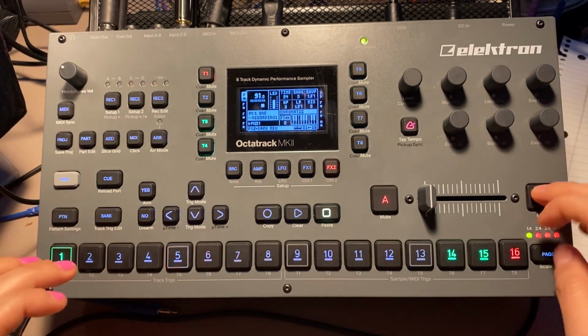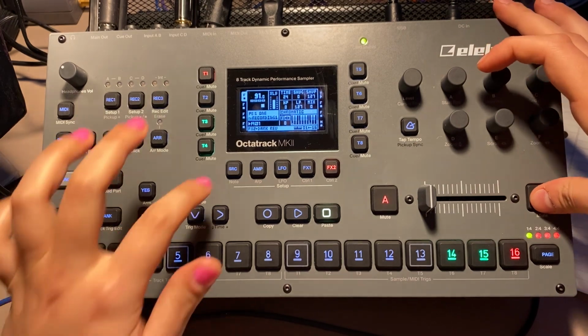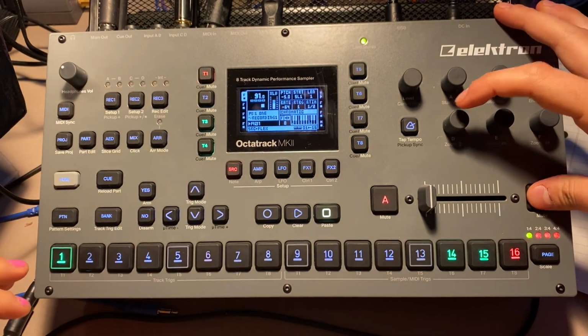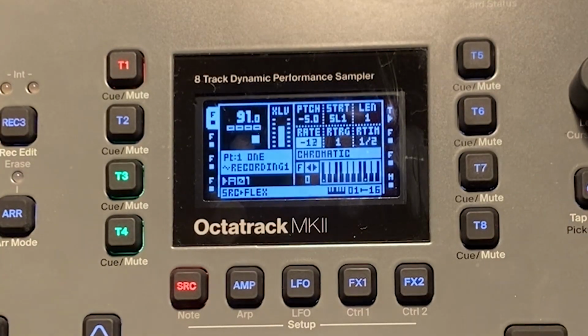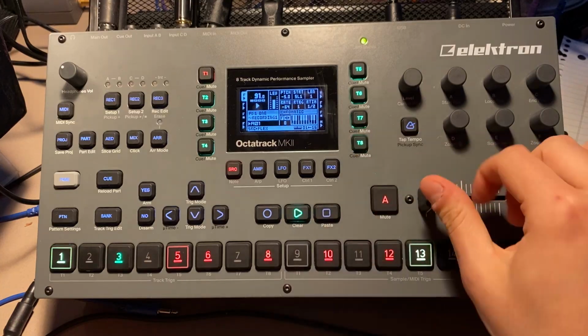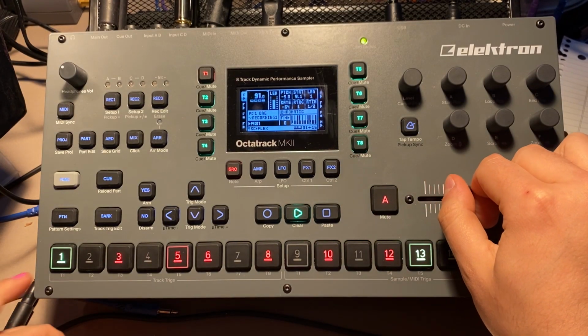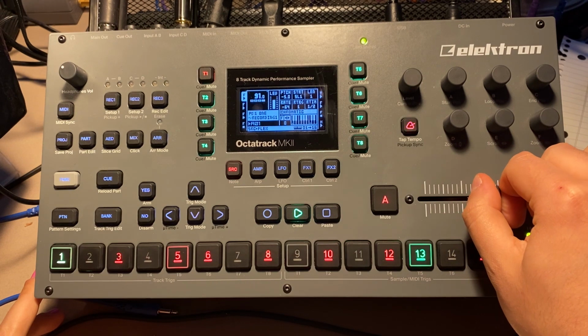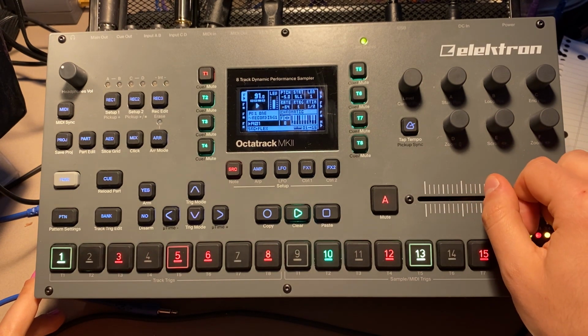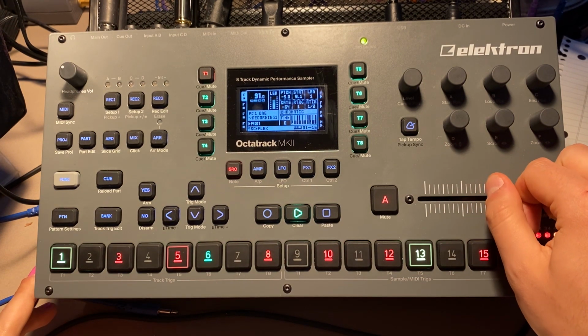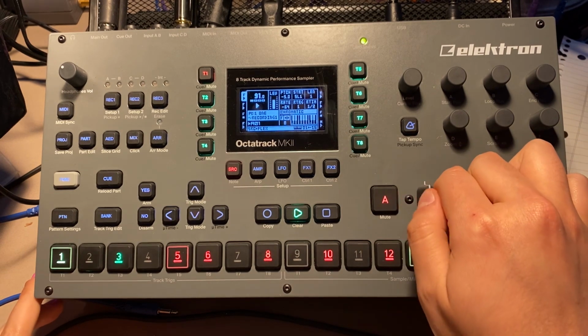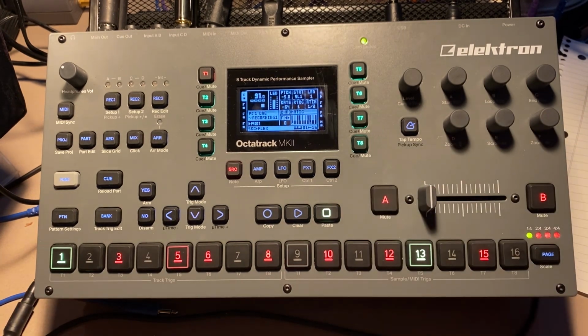Let's go to the sample. And now I want the sample to slow down to 0. I don't know. Why not? And that's fun. And that's the thing that keeps me coming back to the Octatrack. If it did not have the scene fader, I would just have the Digitakt. And that's the God's honest truth.